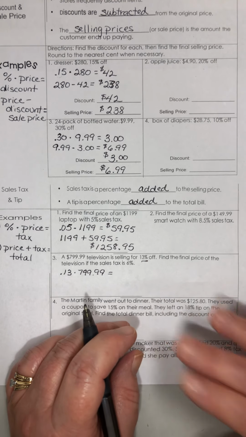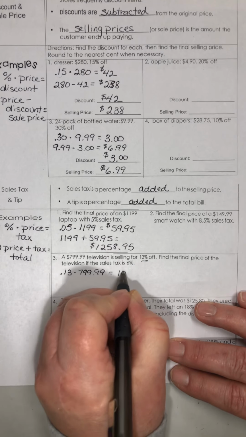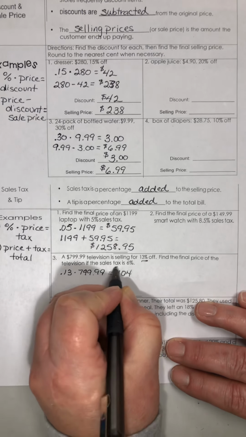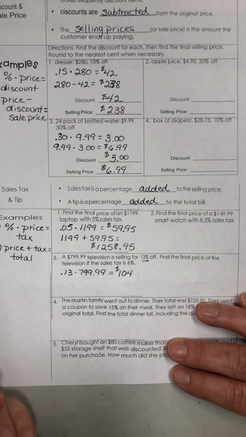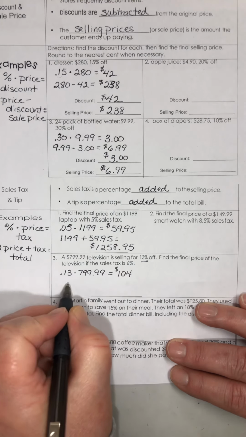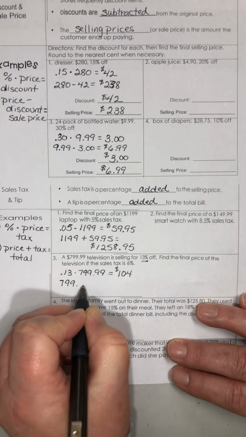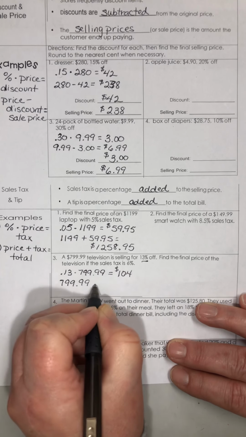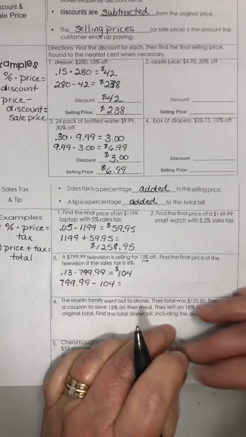Okay, so that 99 cents goes up, so that's going to be $104. Okay, that's how much they're taking off the TV. So let's subtract it off. $799.99 minus 104, and that's going to be our sales price.